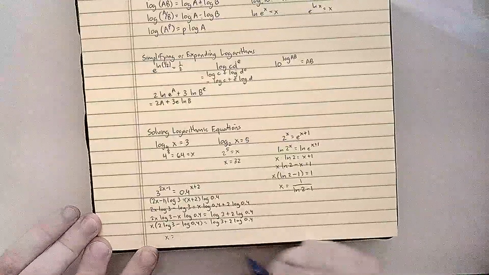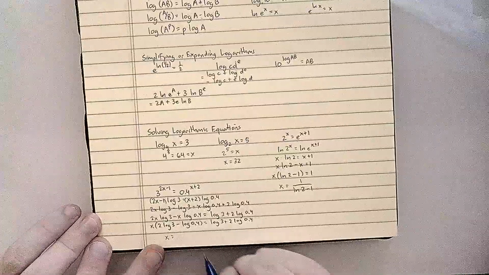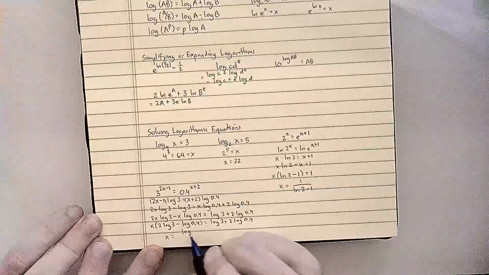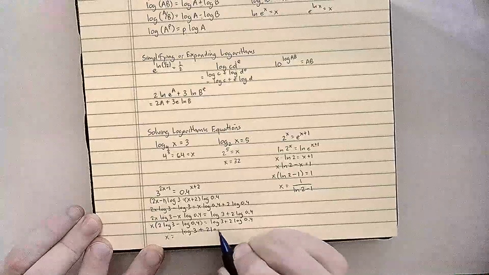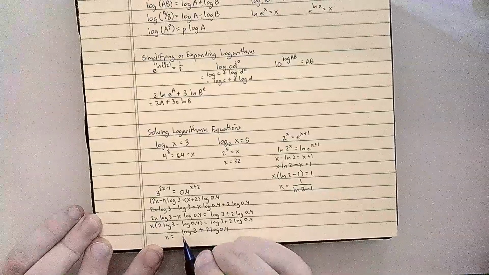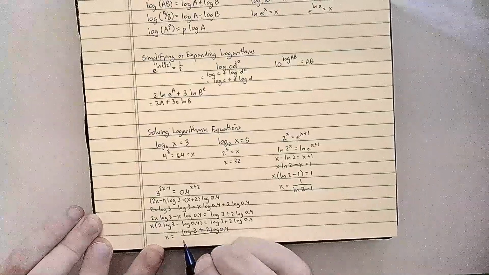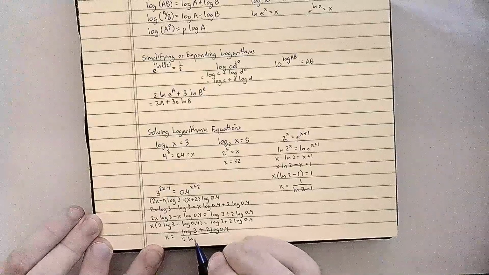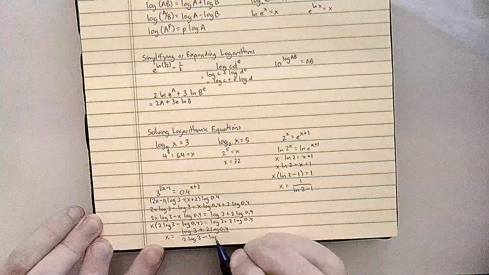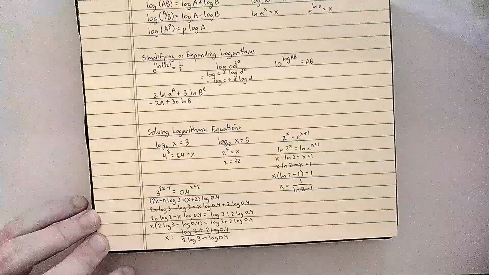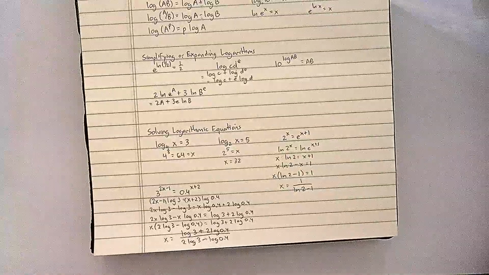And then we just divide the parentheses over to the other side. So here's my numerator, log 3 plus 2 log of 0.4 divided by the quantity 2 log of 3 minus log of 0.4. That's a pretty long problem. And that's it.